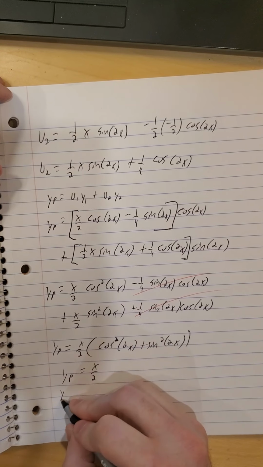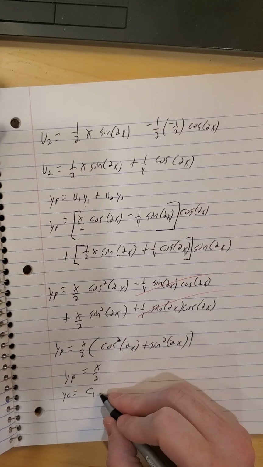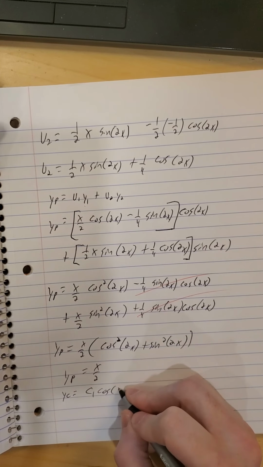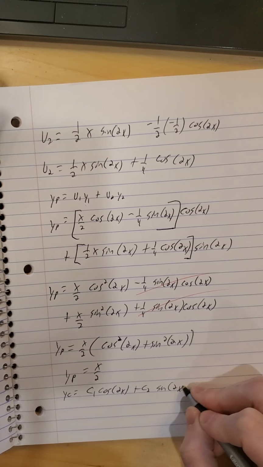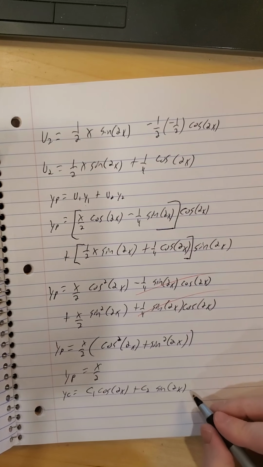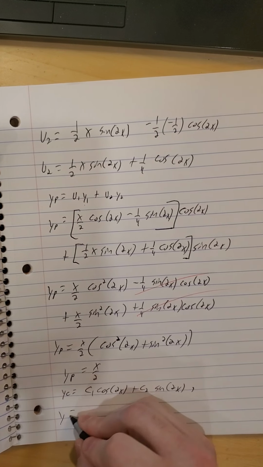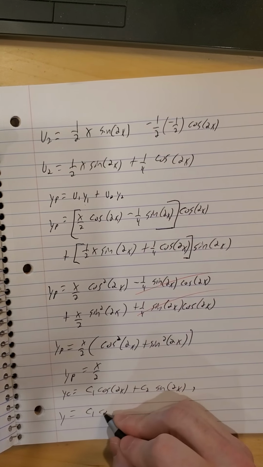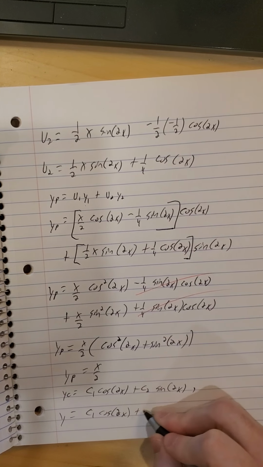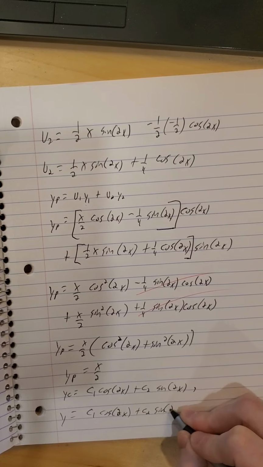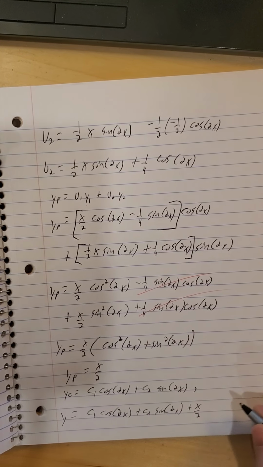So now yc, we figured out, was c1 cosine of 2x plus c2 sine of 2x. We have yp up there, so y equals c1 cosine of 2x plus c2 sine of 2x plus x over 2.